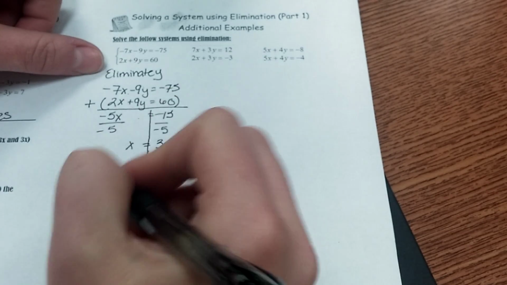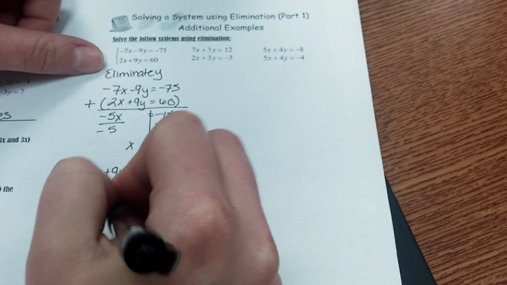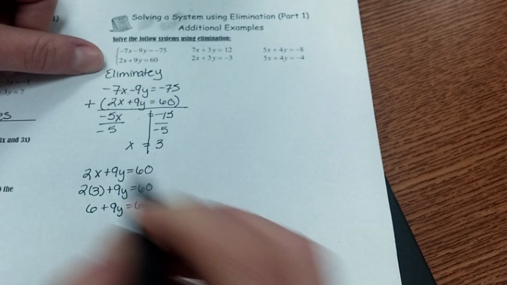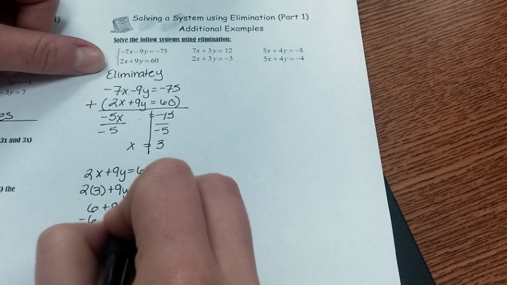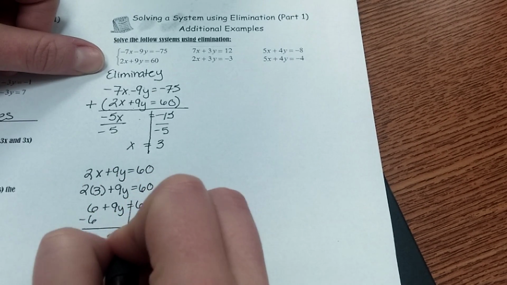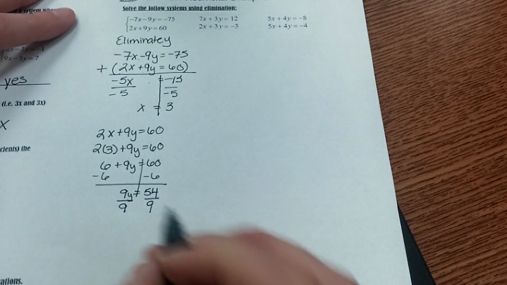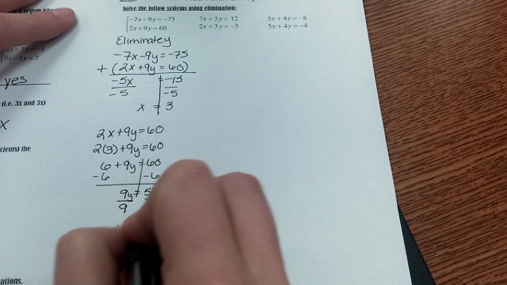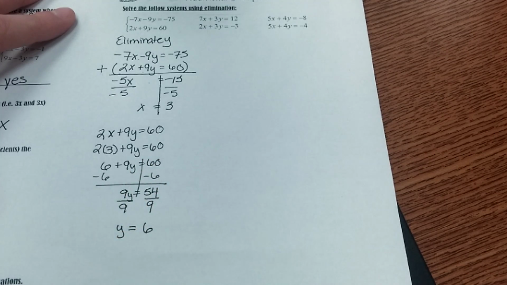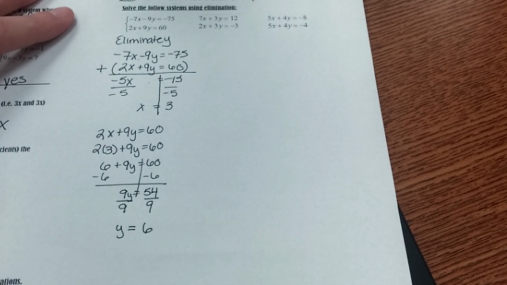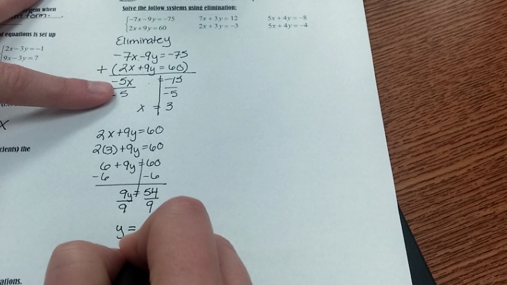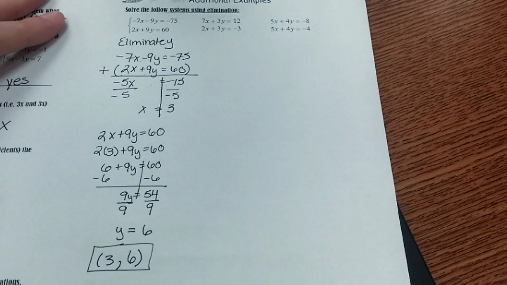2 times 3 is 6. So 6 plus 9y equals 60. Subtract 6 from both sides. And I have 9y equals 54. And divide both sides by 9. And I end up with y is equal to 54 divided by 9 is 6. So remember, final answer should always be ordered pairs. So my x is 3 and my y is 6. So my final answer is 3, 6.